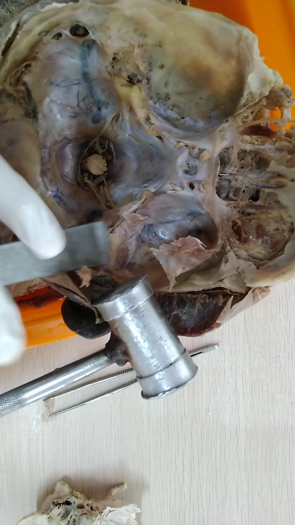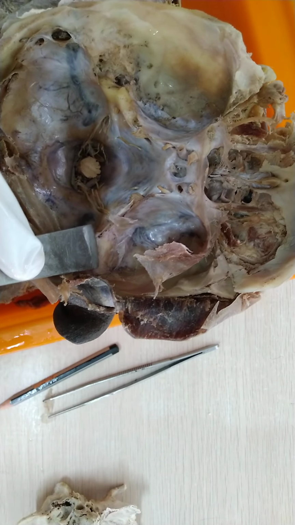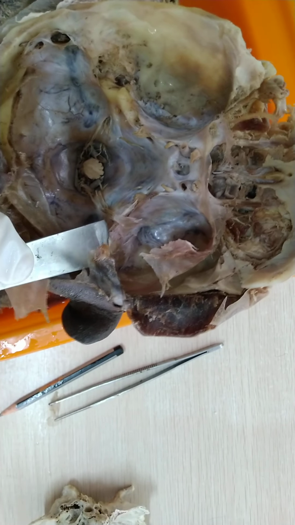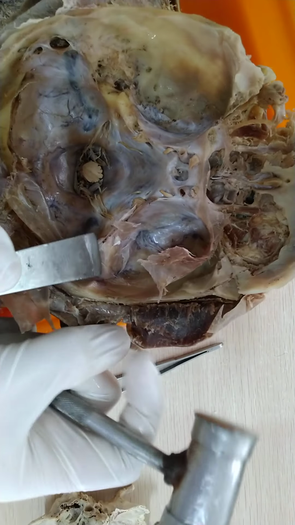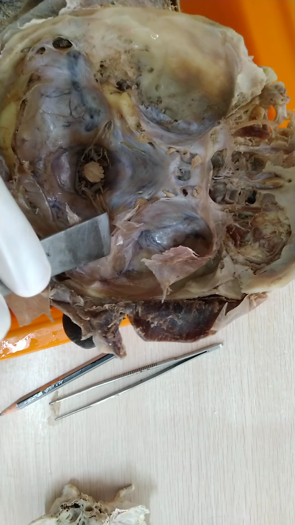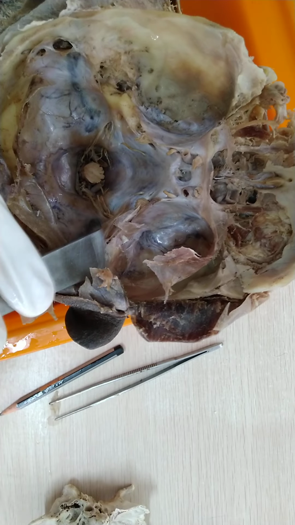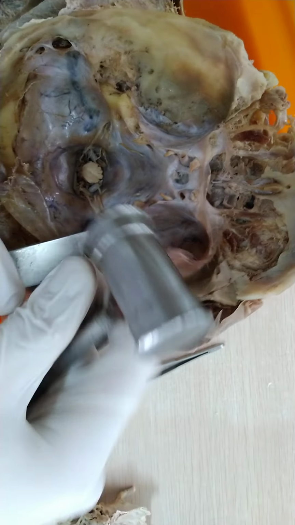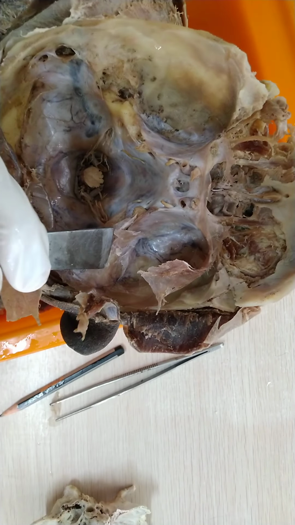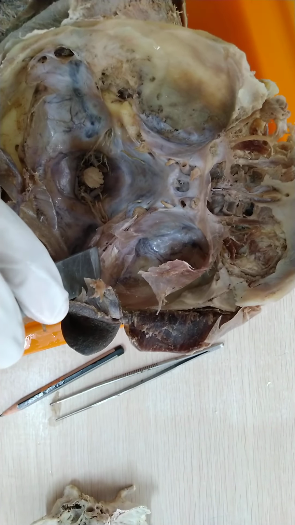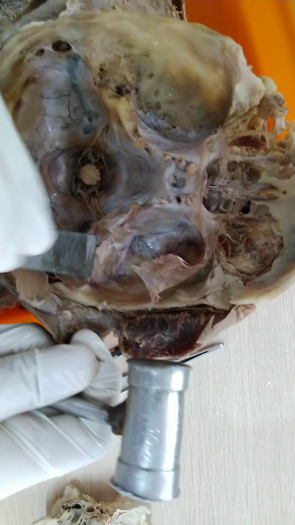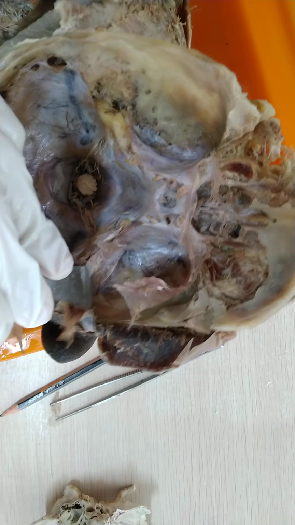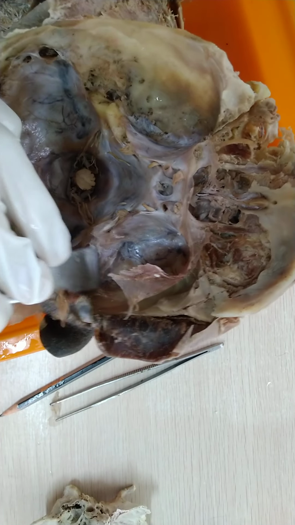Just crack open this part. It's not very soft because it is moist. It is kind of soft. So what am I removing? I'm removing the roof of the middle ear cavity. So I need to do it very gently because I don't want to damage the structures underneath it.